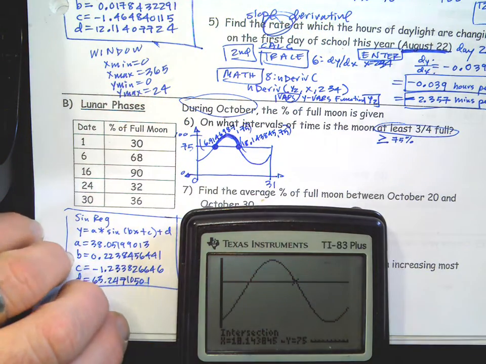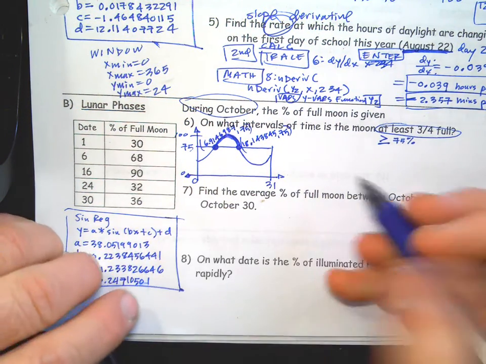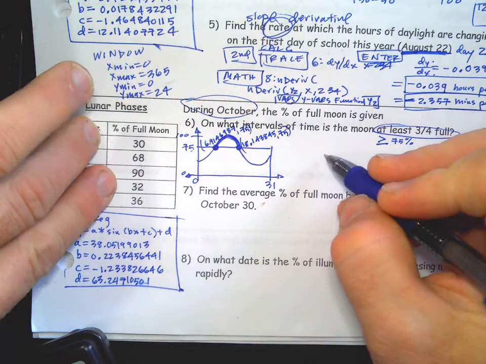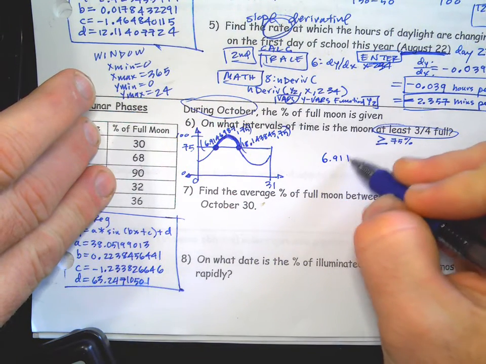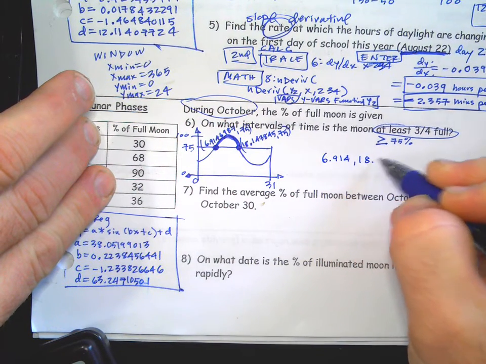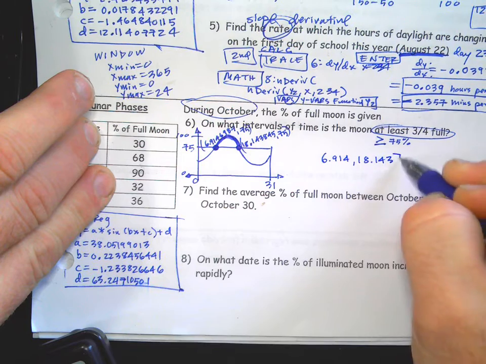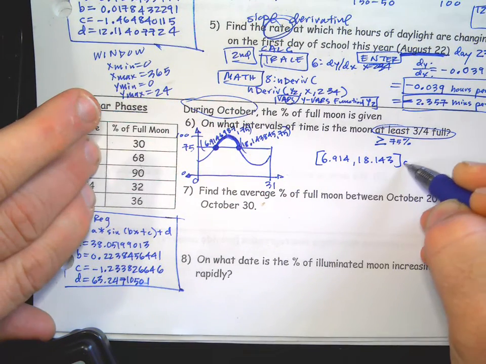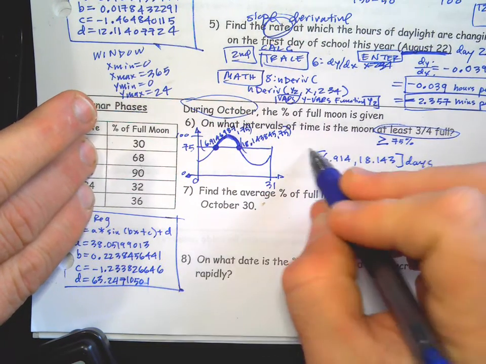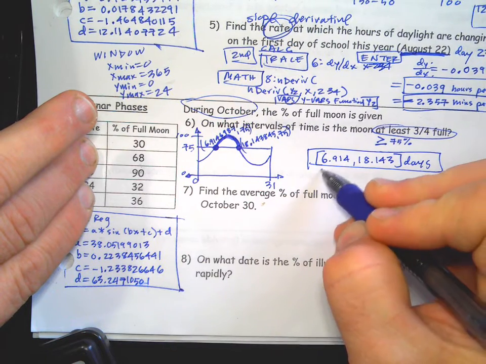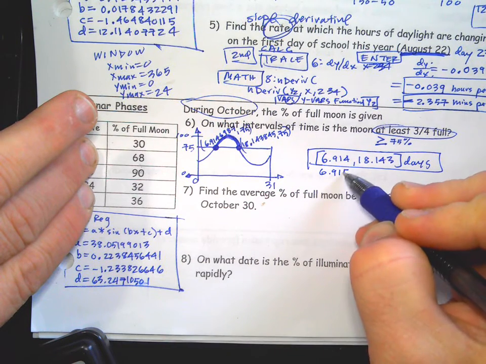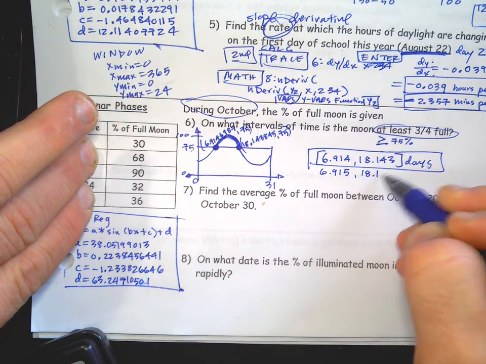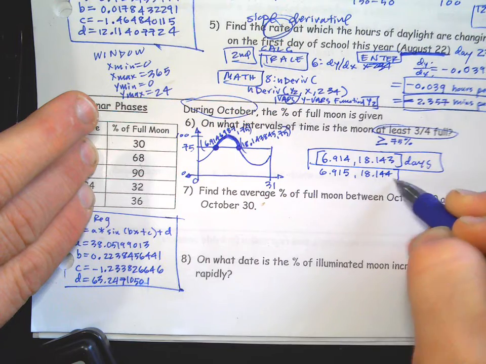So there you go. Our answer in interval notation is 6.914, comma 18.143, in brackets. Interval notation. I need units. These are days, right? Now, if you rounded, it'd be 6.915, comma 18.144. So that's okay also.